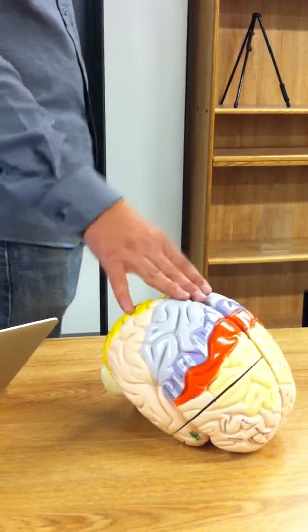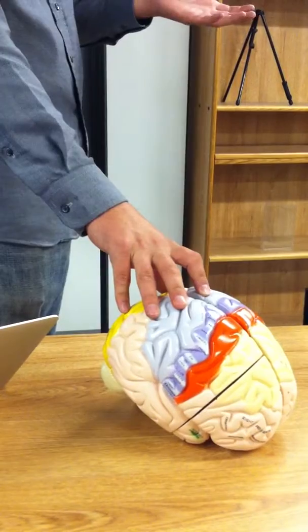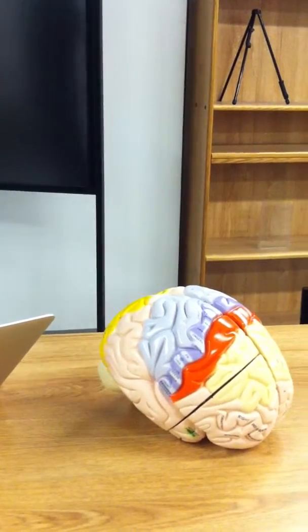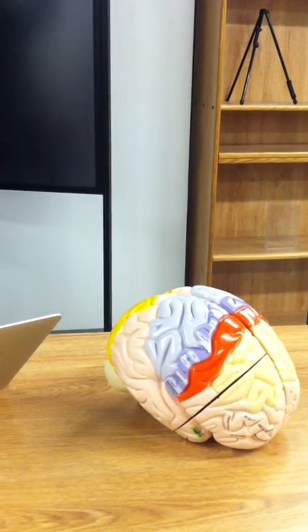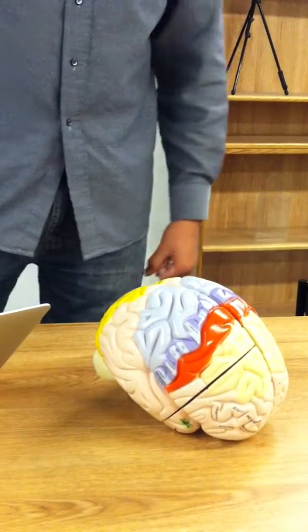Now, there are some great pictures in your textbook that show this. So definitely check that out if you are confused by this, because I have to just sort of tell you what should be there instead of showing you, because I don't have a model to show you this, so it makes it a little bit more difficult.